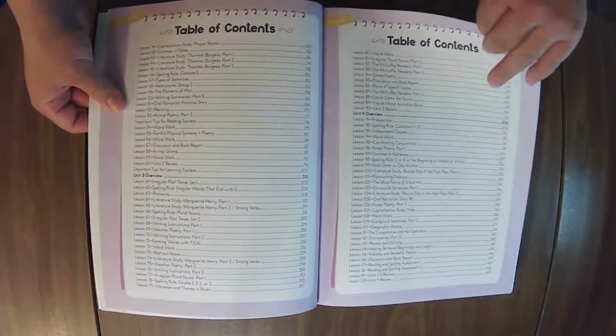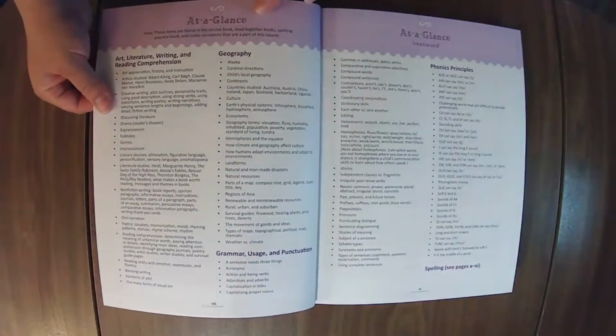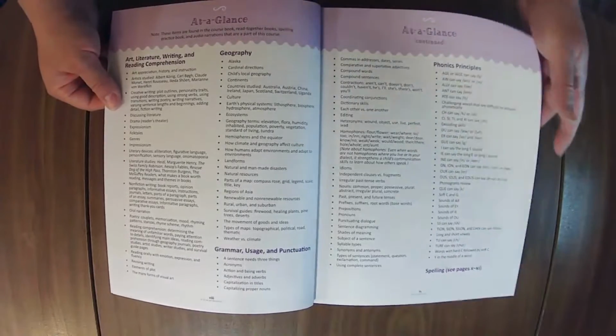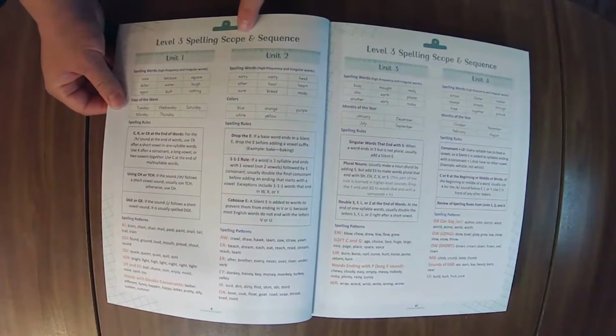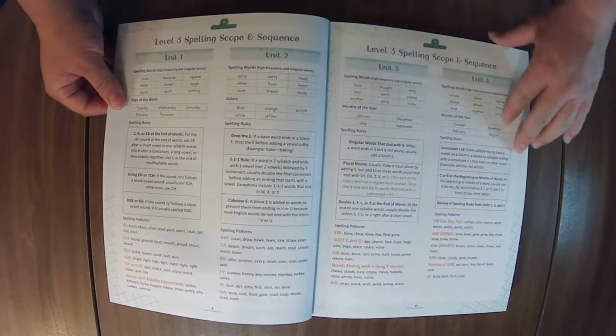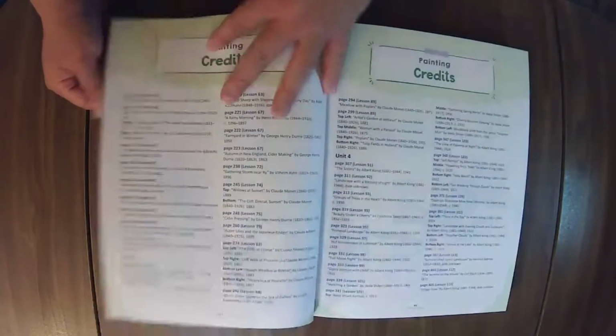So, 4th edition, items needed, about the course, table of contents. There are 120 lessons. Here's at a glance for each thing. We'll kind of dive into more details about these upper beginning pages in the comparison. But here's the scope and sequence of the spelling. Painting credits. Unit 1 overview.